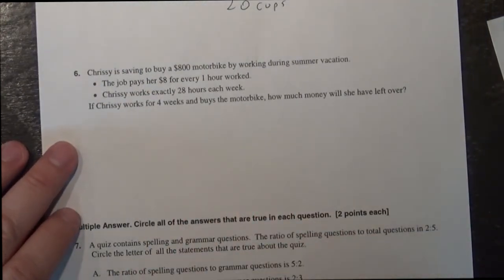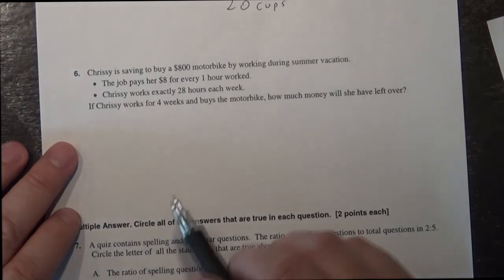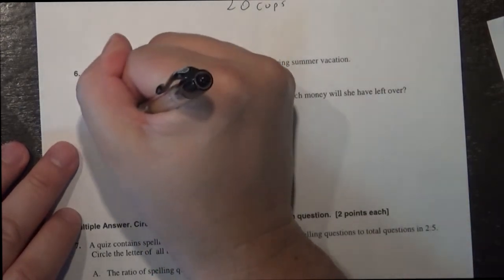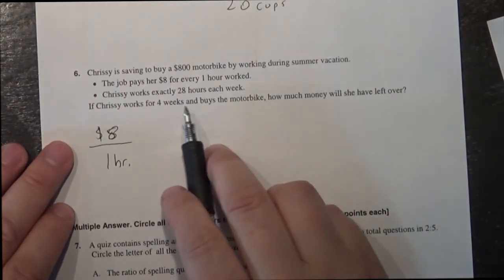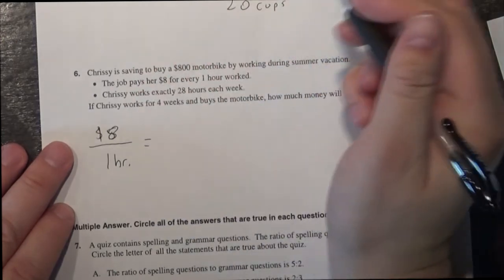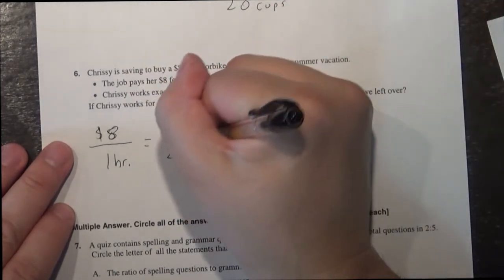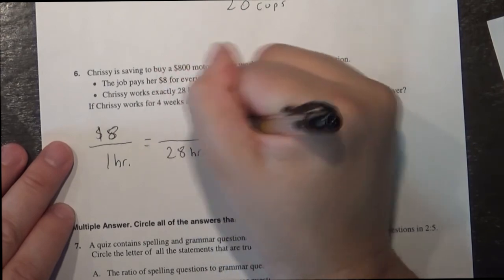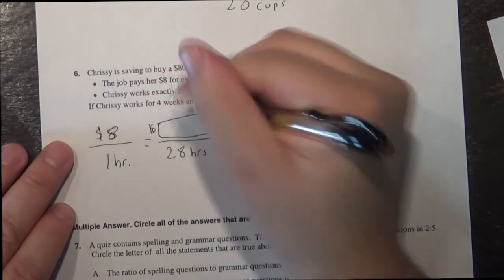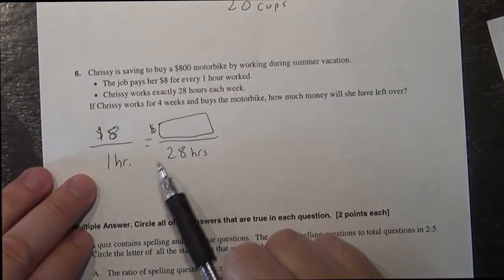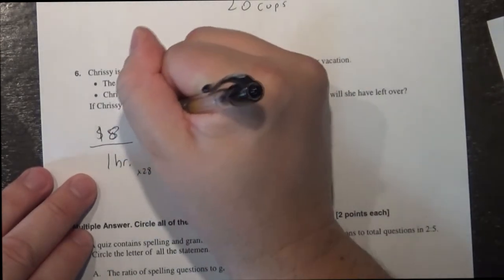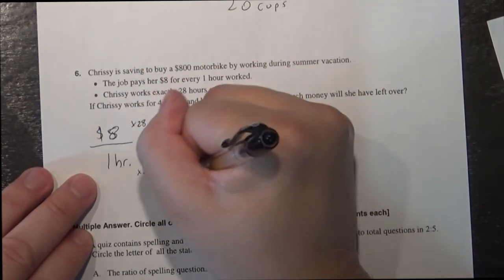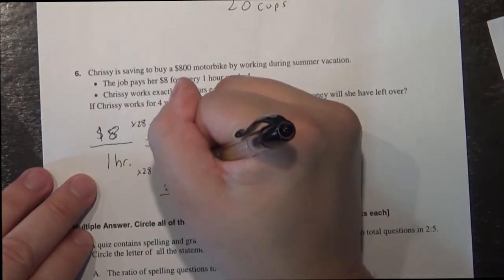On number 6, Chrissy is saving to buy an $800 motorbike by working during summer vacation. The job pays $8 for every 1 hour. That's $8 for 1 hour. She works exactly 28 hours each week. Okay? So this is going to tell us then how much money she makes for 1 week. So 1 times 28, that means I need to take 8 times 28.